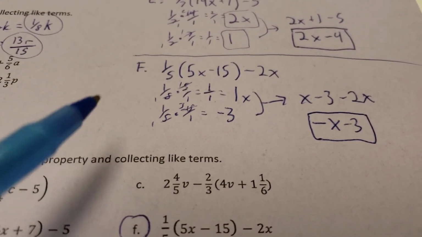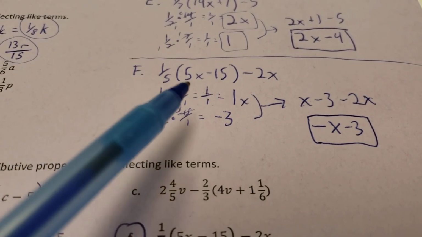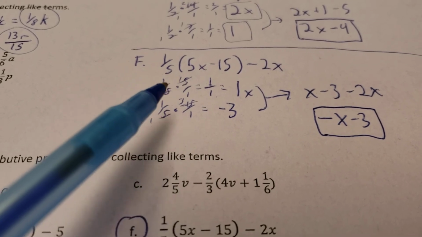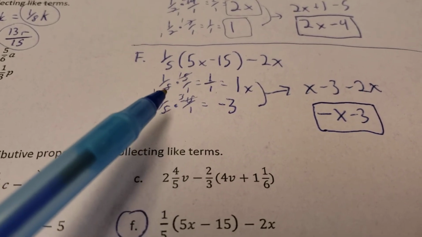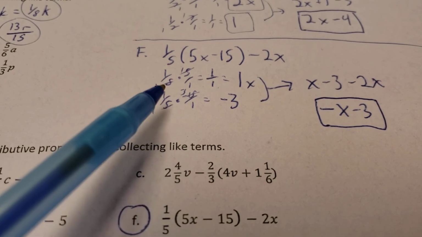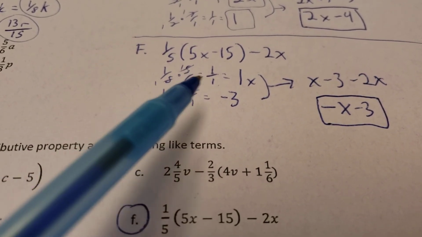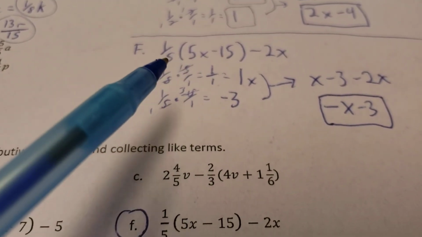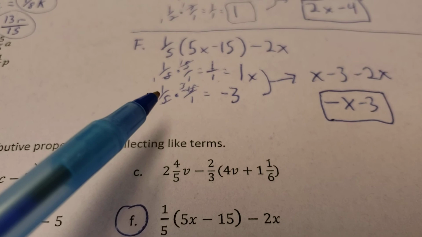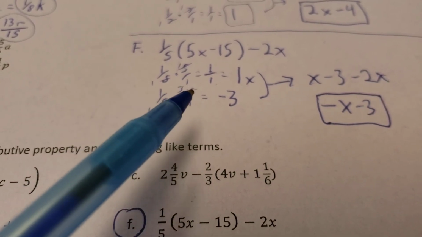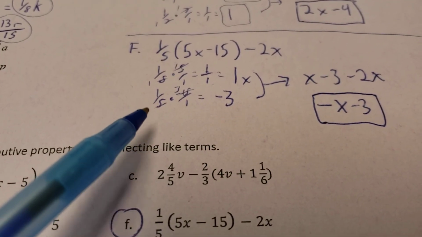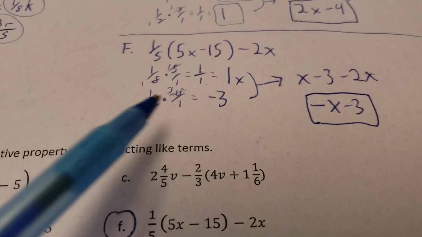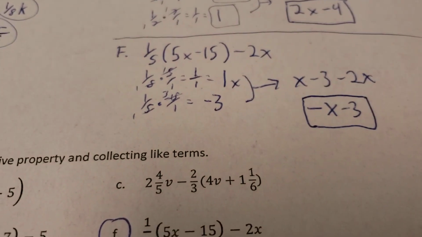And the last one I'm going to take a look at, I got 1/5 times 5x minus 15. Well, 1/5 times 5, or what I call 5 over 1, I can divide both of those by 5. So 5 divided by 5 is 1, 5 divided by 5 is 1. I get 1 over 1, which is just 1x, or what I'm just going to call x. And then 1/5 times a negative 15. Well, 1/5 times negative 15 over 1, divide them both by 5, and I get down to a 1 here, and I get a 3 here. So 1 times a negative 3 gives me negative 3 over 1, which is just negative 3.